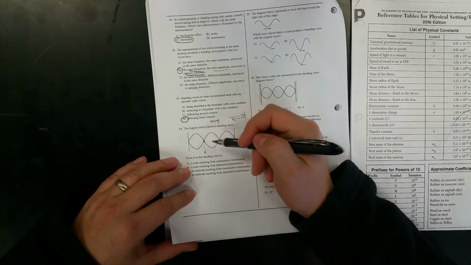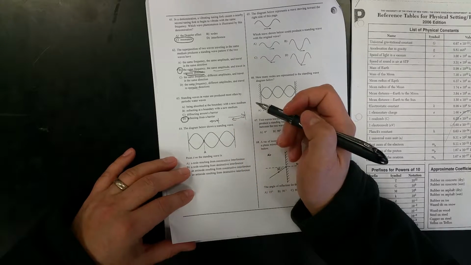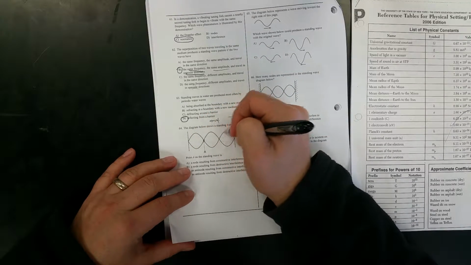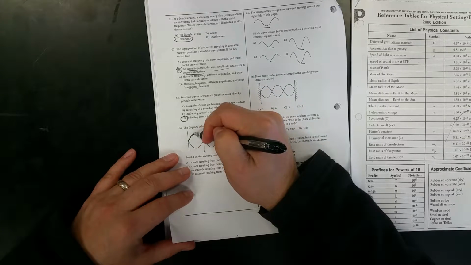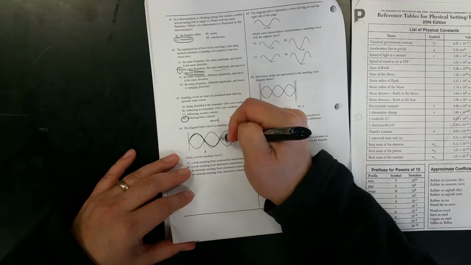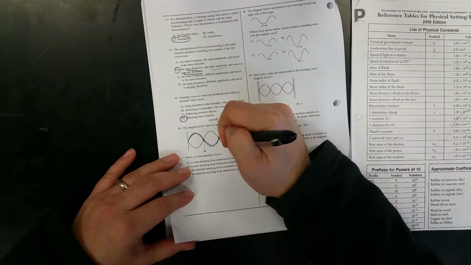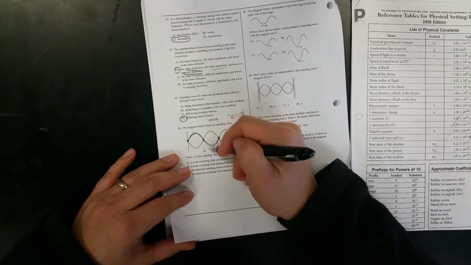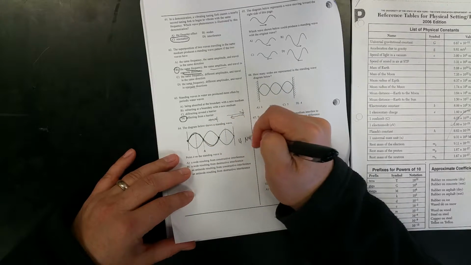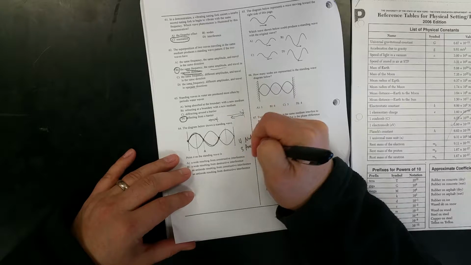Point A is going to be a null point or a node. You notice the standing waves are always drawn like this. The hump things right here, that's one full wavelength, and there are 1, 2, 3, 4 nodes in this particular case, and there are 1, 2, 3 antinodes. 4 nodes, 3 antinodes.